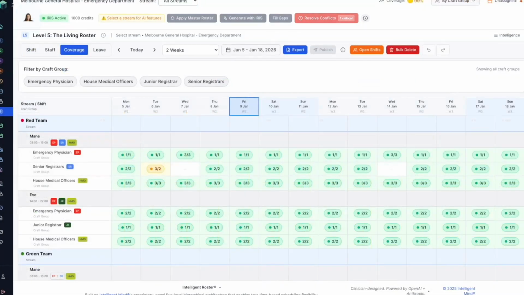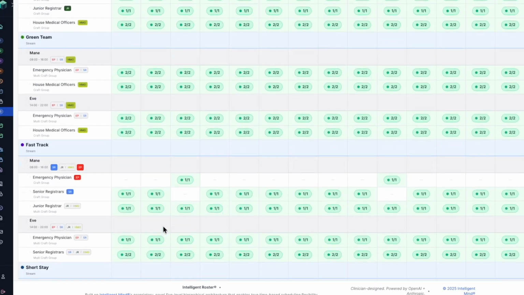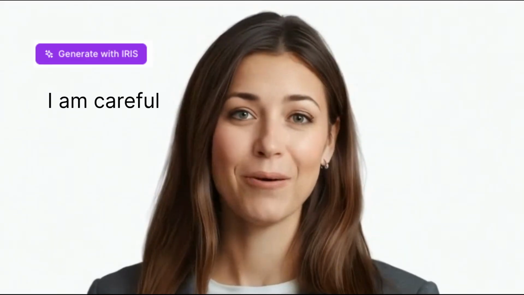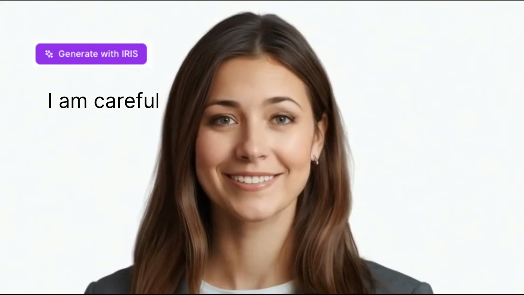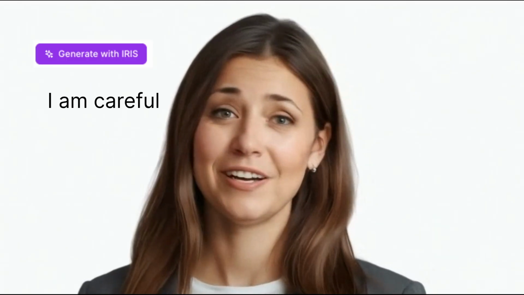If I switch to coverage view, you'll see the reality. A few vacancies are still unfilled. And that's exactly what I want to show you. There are 2 ways I build a roster. Generate with Iris is my careful mode. I apply all safety, fairness, and preference rules together to build a balanced roster. If there's no safe or fair option, I'll leave the shift unfilled.